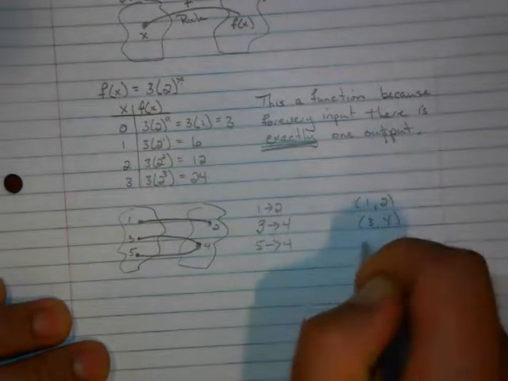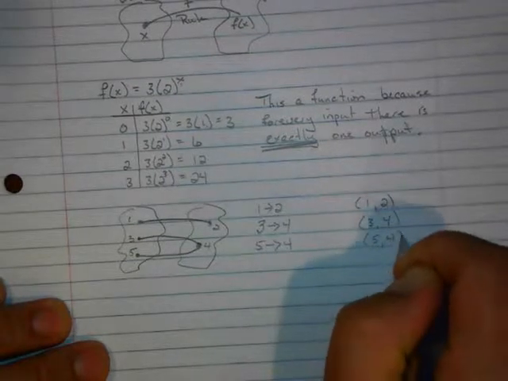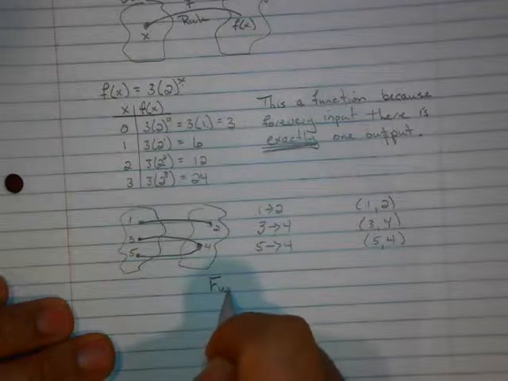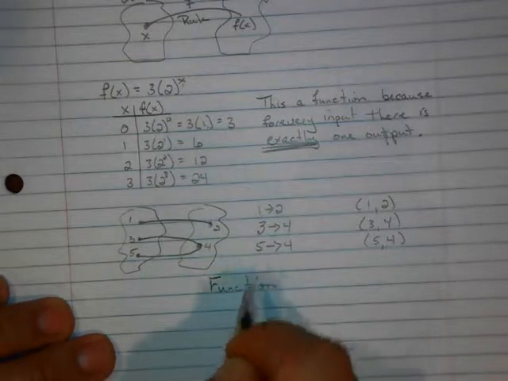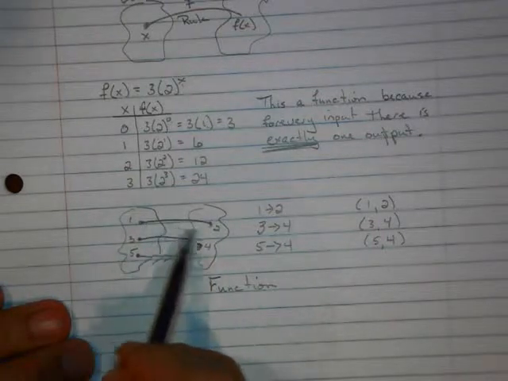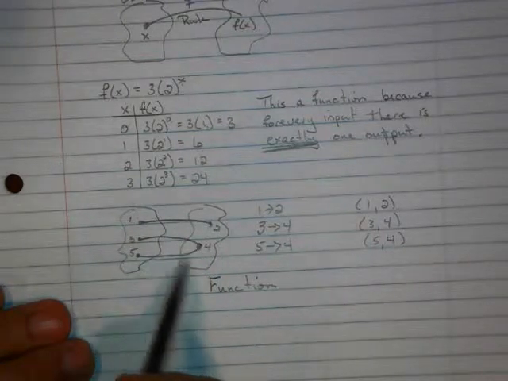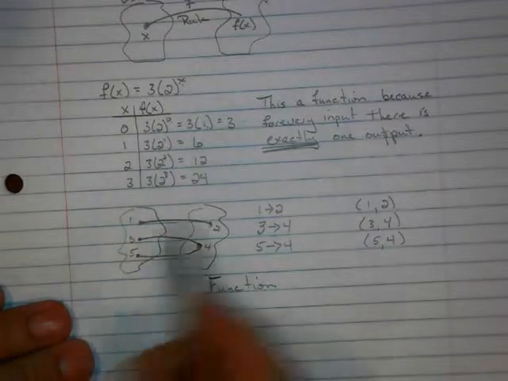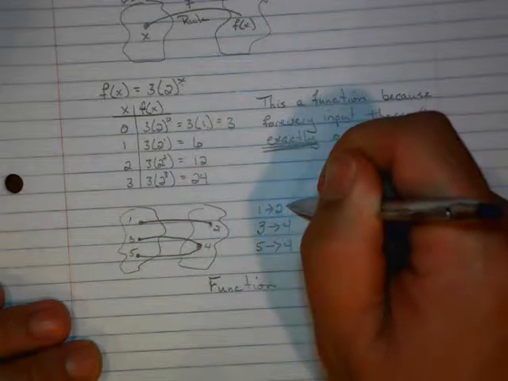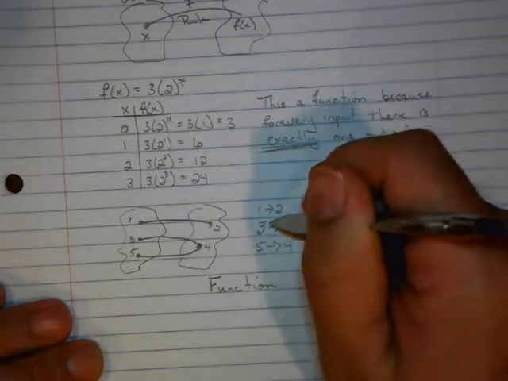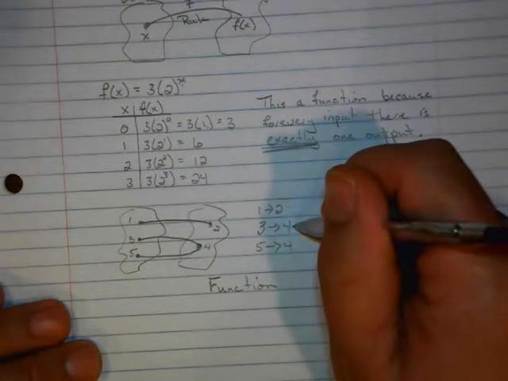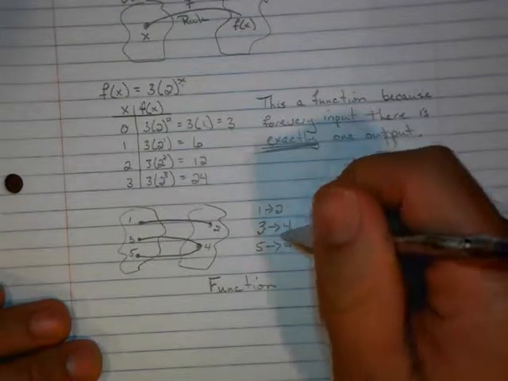Now, this is a function, because if you look here, every input has exactly one output. If I say the input 1, the output is 2. 1 only goes to 2. If I say the input 3, 3 goes to 4. 3 only goes to 4. If I say the input 5, 5 goes to 4. 5 only goes to 4.